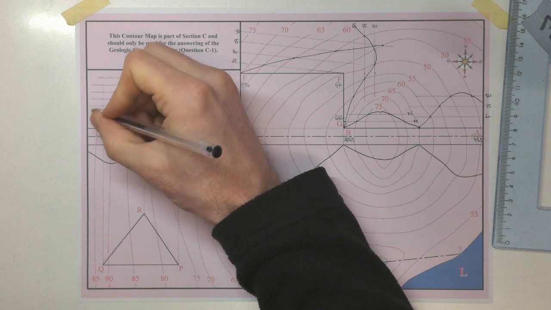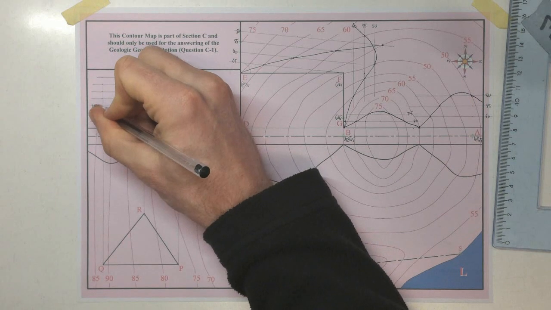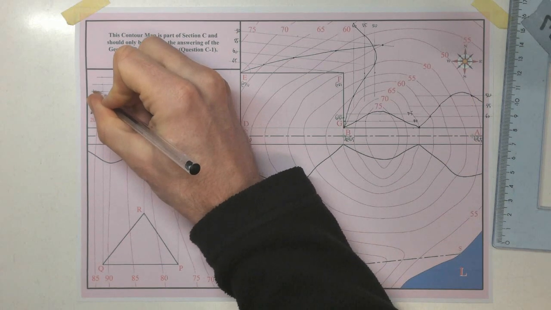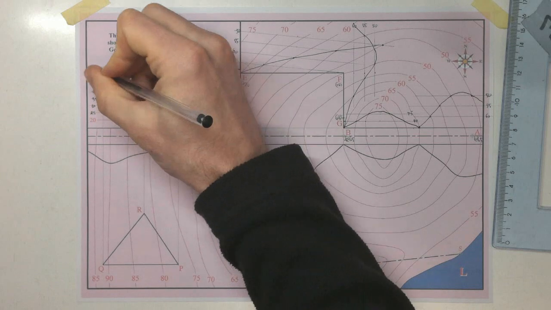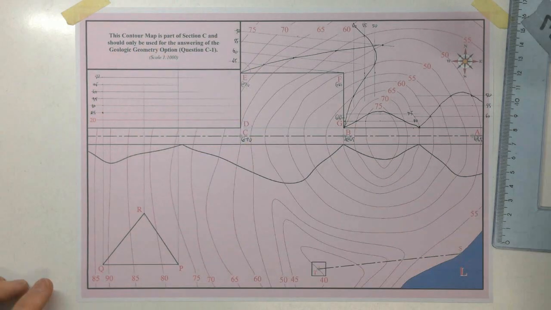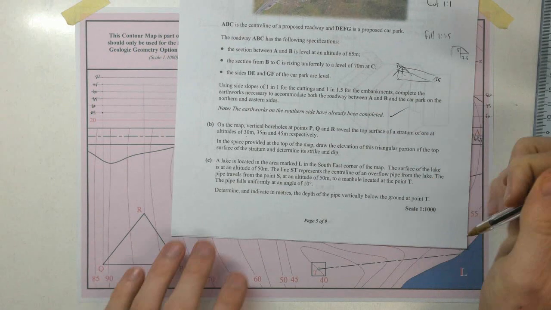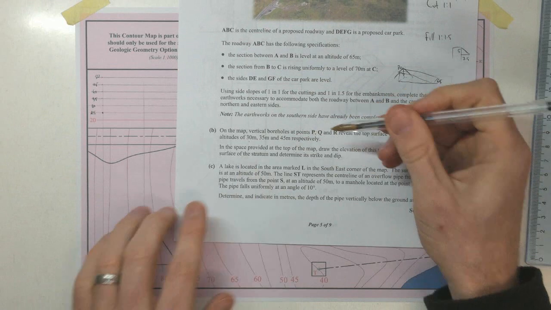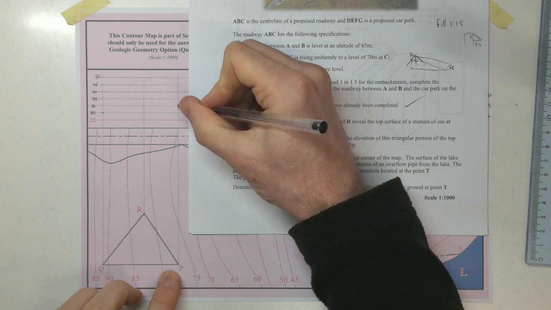Okay. 25, 30, 35, 40, 45, 50. So they told us that P is at a height of 30, so P up to height 30.